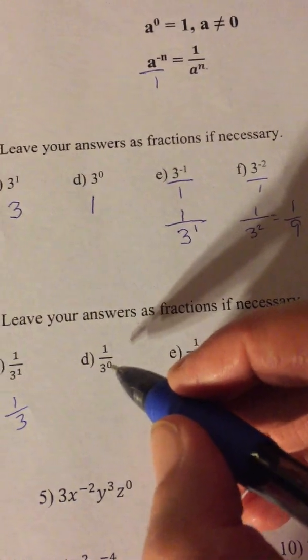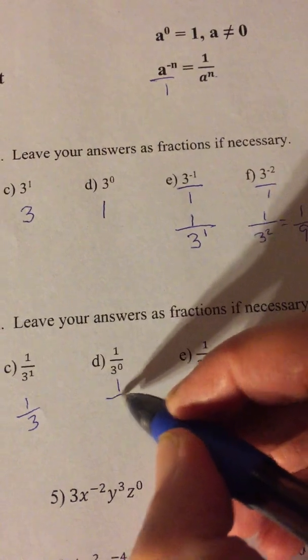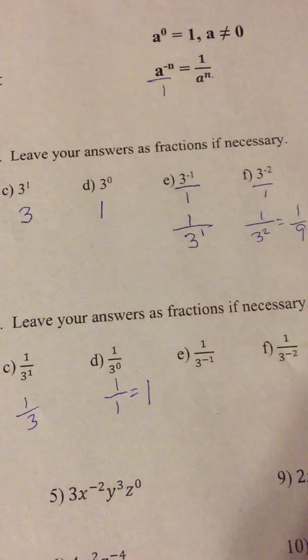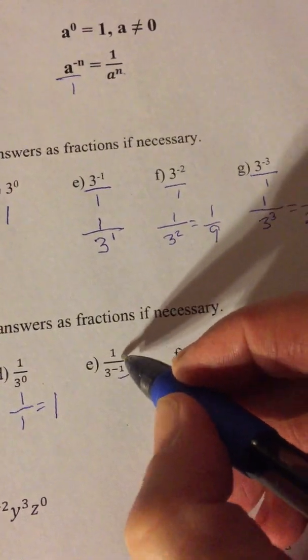3 to the 0 power, that piece there, I do not want it to be left as a 0, so 3 to the 0 power is 1, so this is 1/1, which is just simply plain old 1. Now this has a negative exponent. We don't want to leave it as a negative exponent, so I'm going to move it to the top.